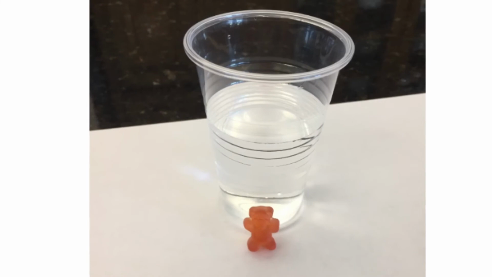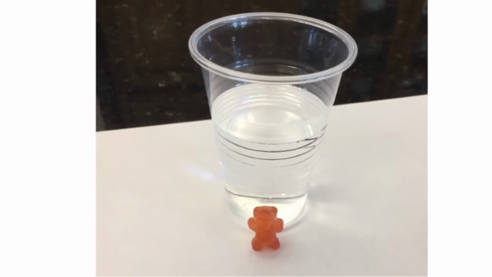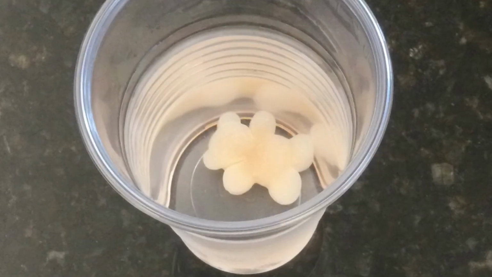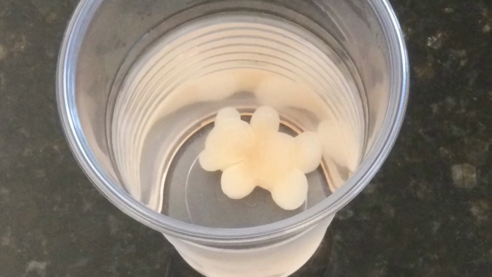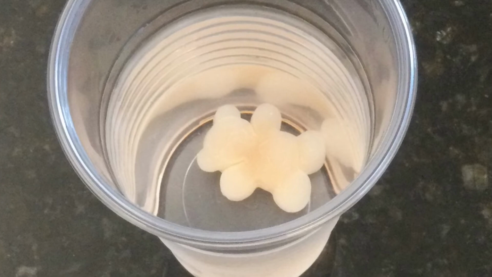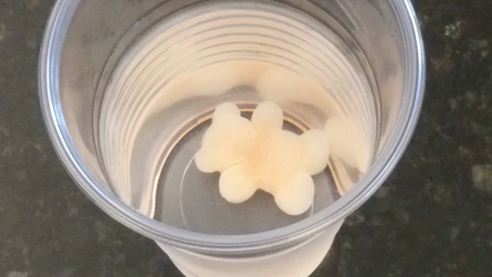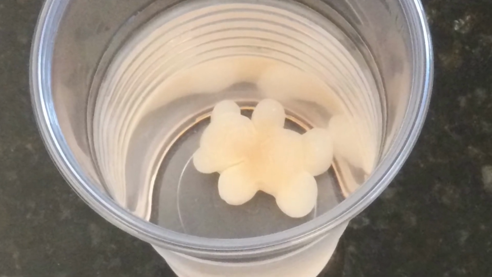So I put the gummy bear in the water and I let it set overnight, and here's what it looked like the next day. What kinds of observations can you make before I took it out of the water?